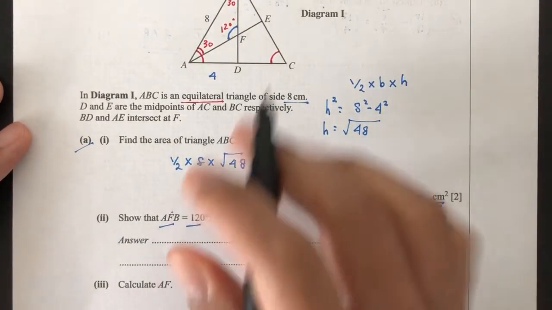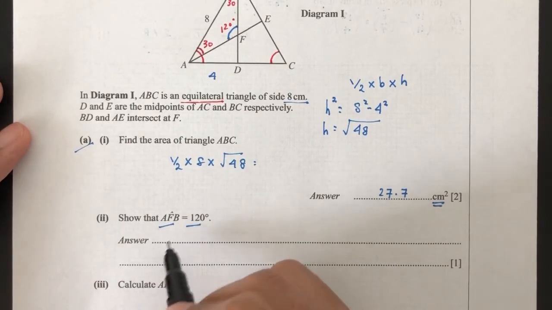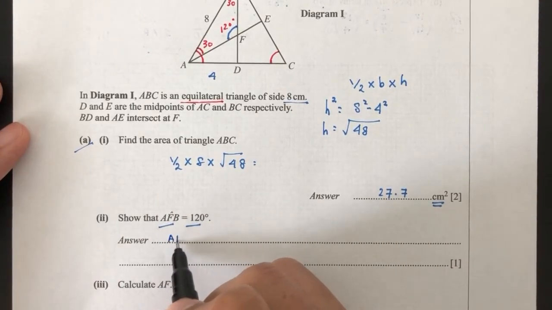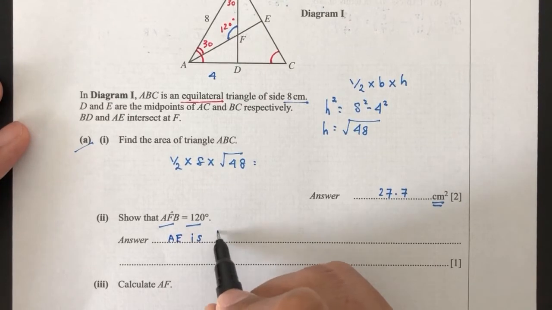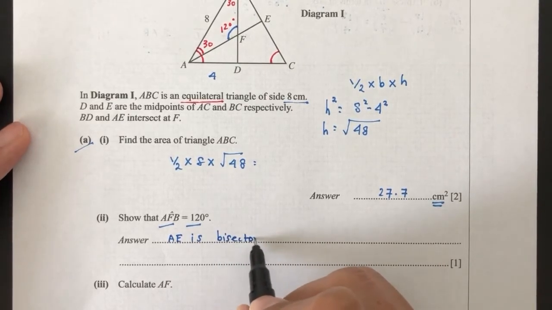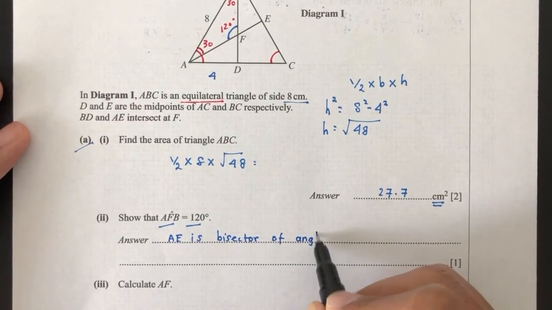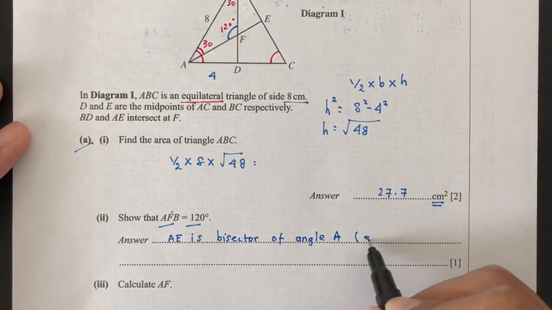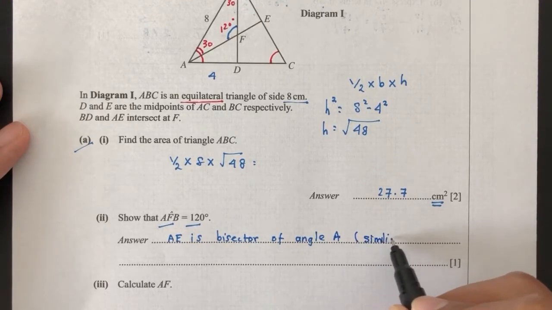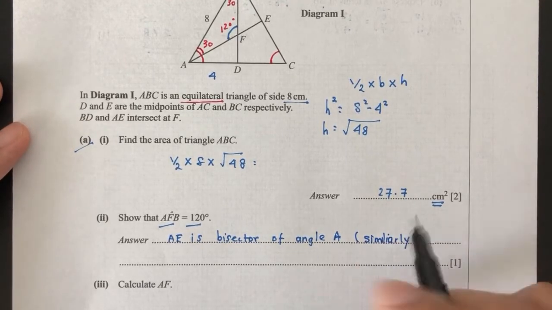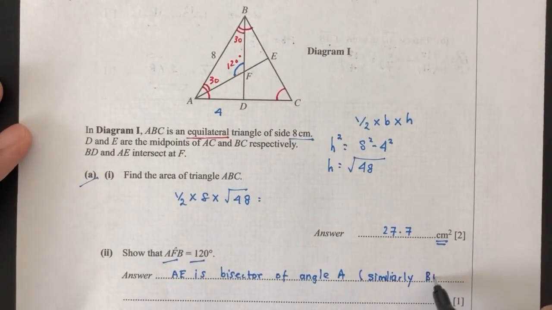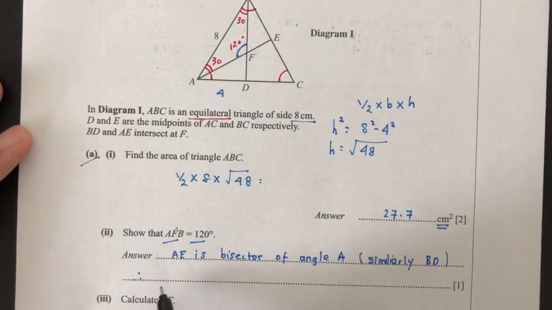So you can also refer to the diagram. You can write down: AE is the bisector of angle A. Similarly, we have this line as well. BD is also a bisector.